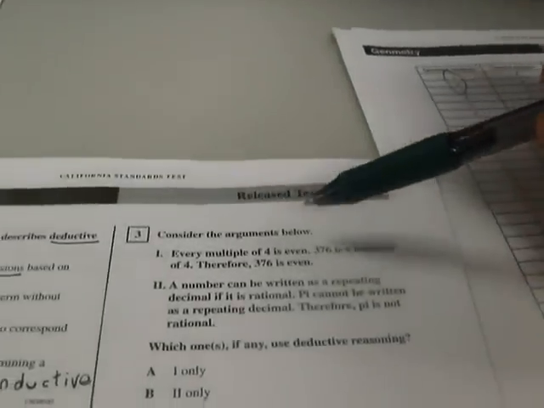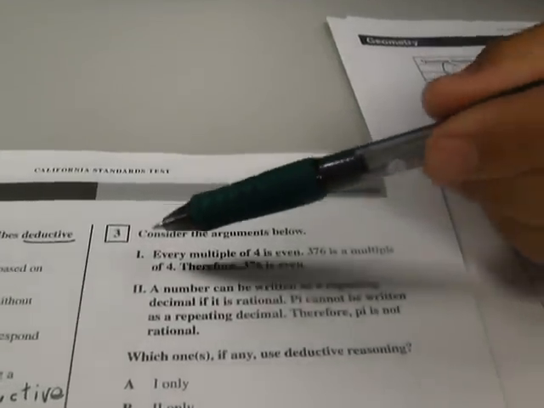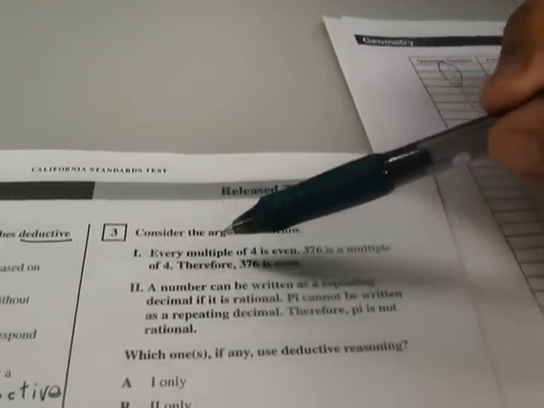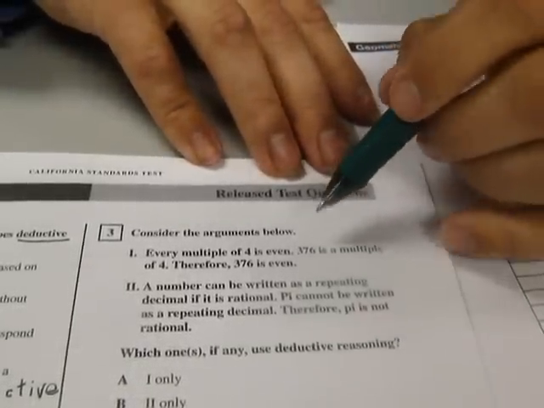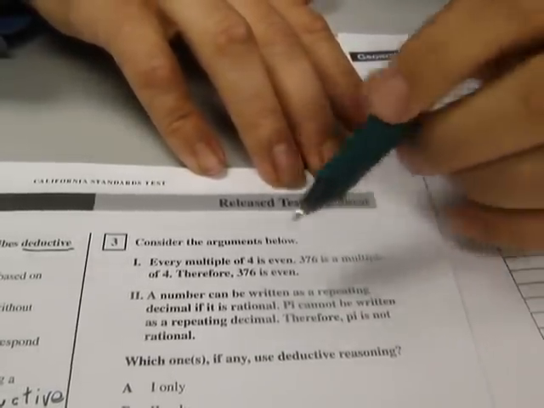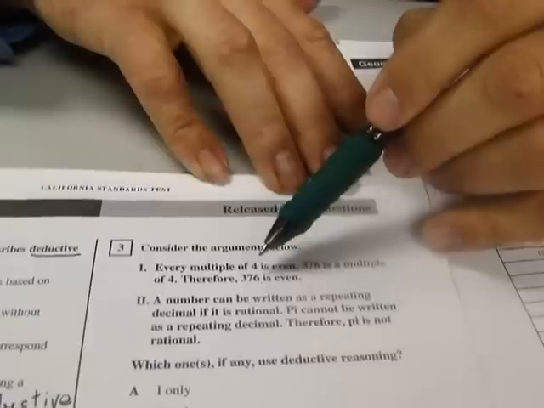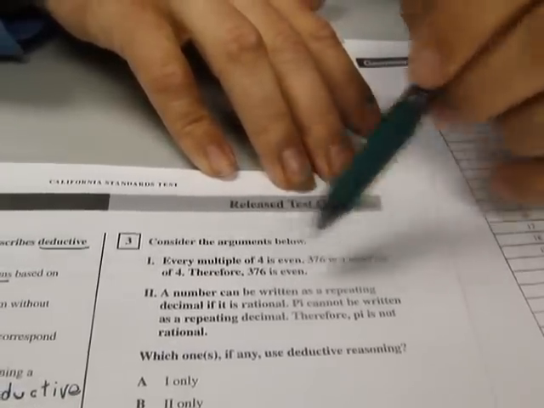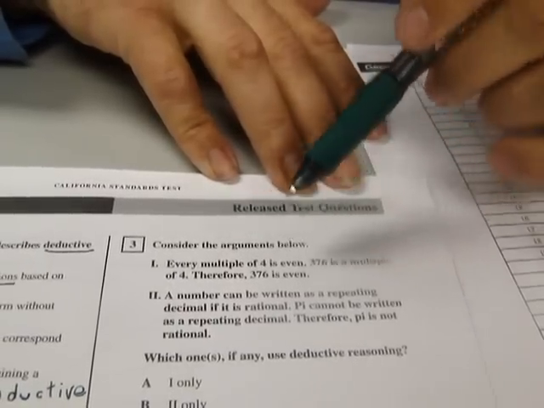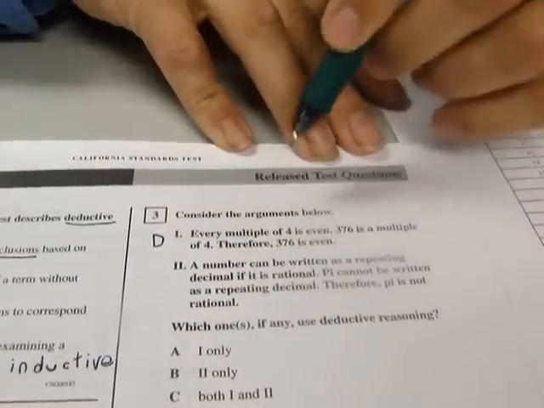Last, consider the argument below. 1, every multiple of 4 is even. Okay, so all multiples of 4 are even. 376 is a multiple of 4. Therefore, 376 is even. Well, what we did here is we took a fact and a second fact, and we drew a conclusion. If we go back to number 1, that said using logic to draw conclusions based on accepted statements is deductive reasoning. So it sounds like this is deductive. So I'm going to say that looks like deductive.